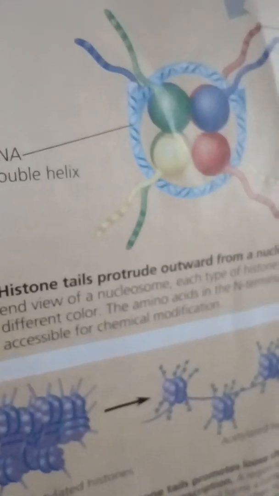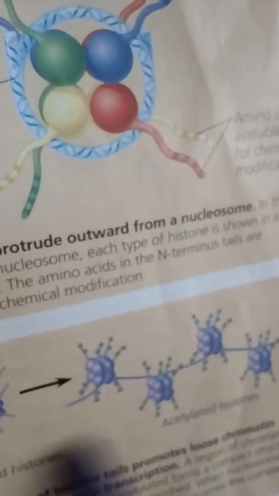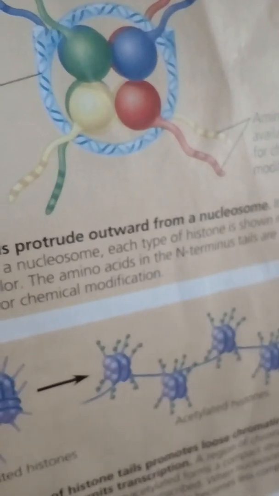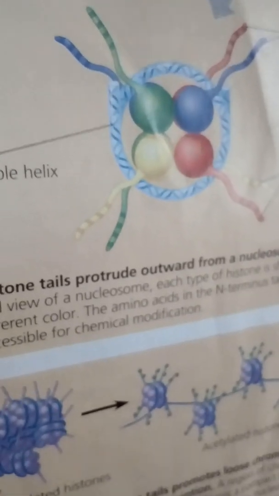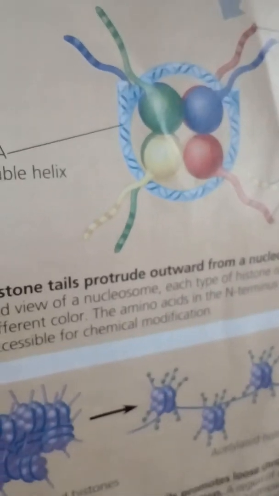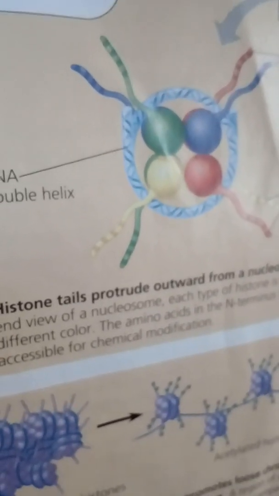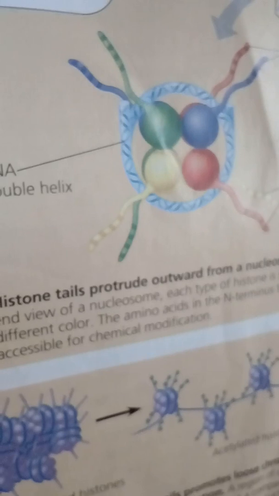Notice this unacetylated histone and this acetylated histone. Notice the differences between the unacetylated and the acetylated histone. Acetylation of histone tails promotes a loose chromatin structure that permits transcription. A region of chromatin in which nucleosomes are unacetylated forms a compact structure in which the DNA is not transcribed. When nucleosomes are highly acetylated, the chromatin becomes less compact and the DNA is accessible for transcription.